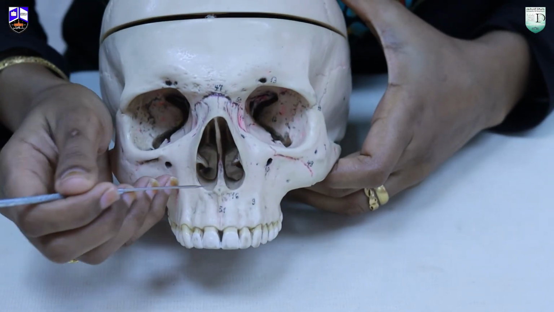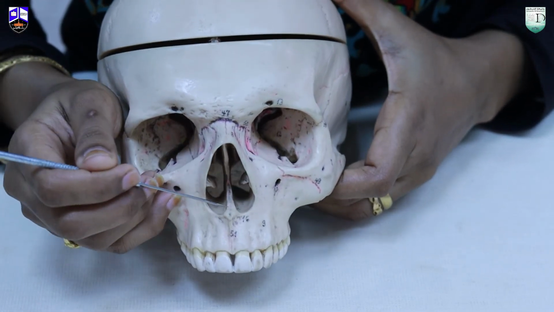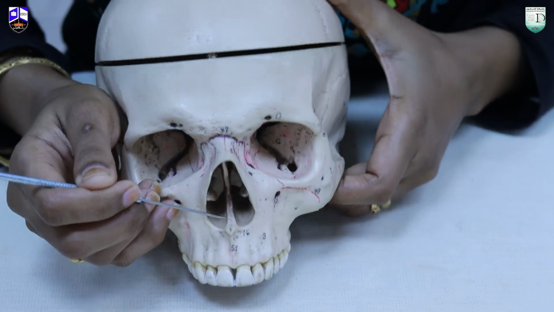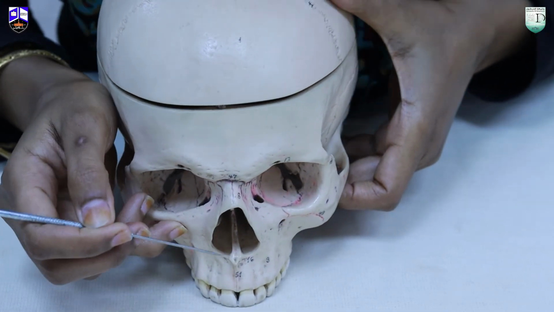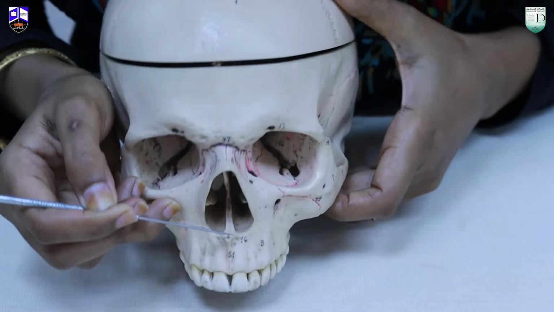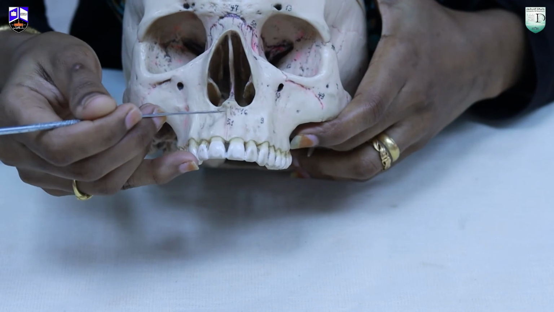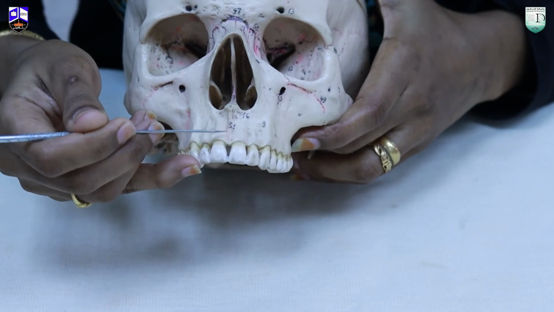At the inferior margin here of the anterior nasal aperture, the two maxillary bones show a spike-like projection forward. This spike-like projection is known as the anterior nasal spine. From here, the two maxillary bones unite in the midline at the intermaxillary suture.